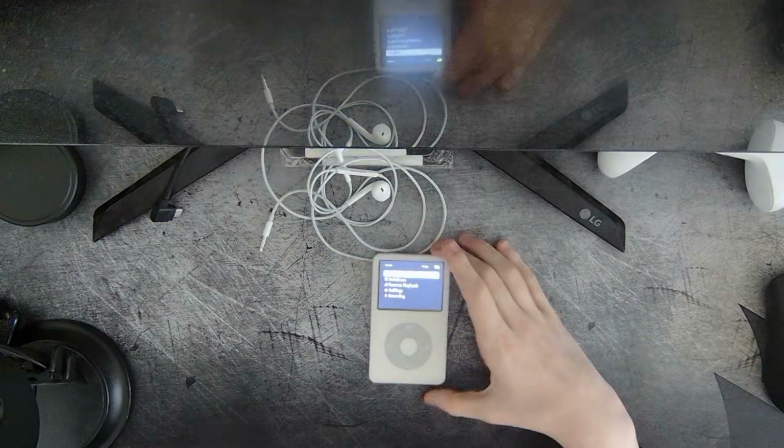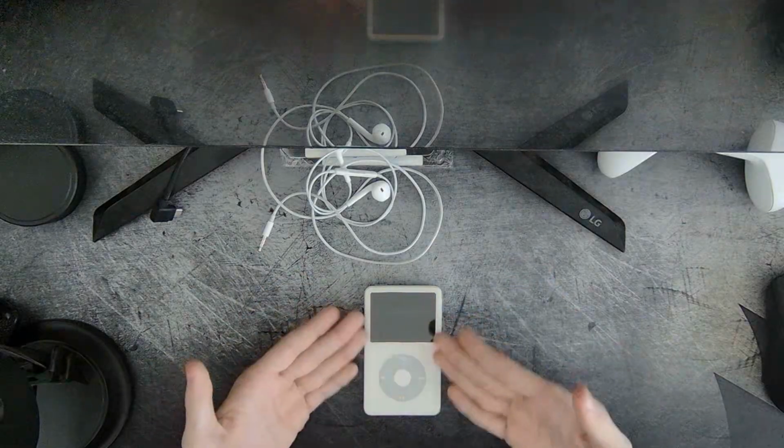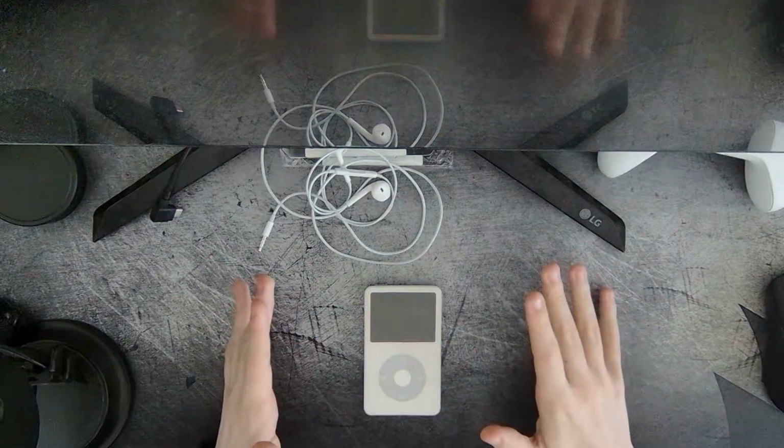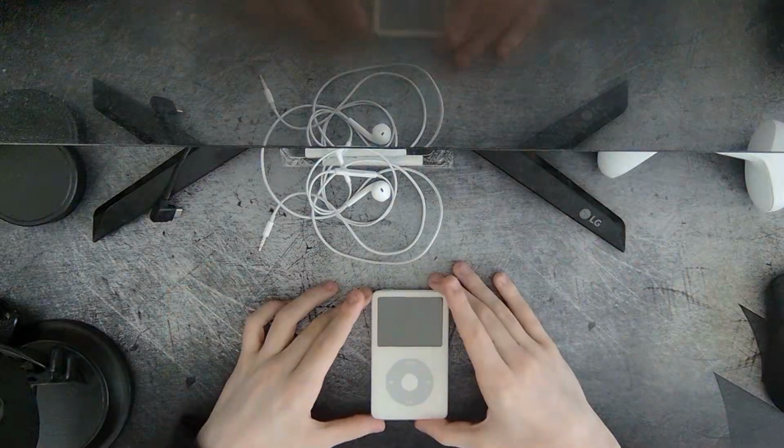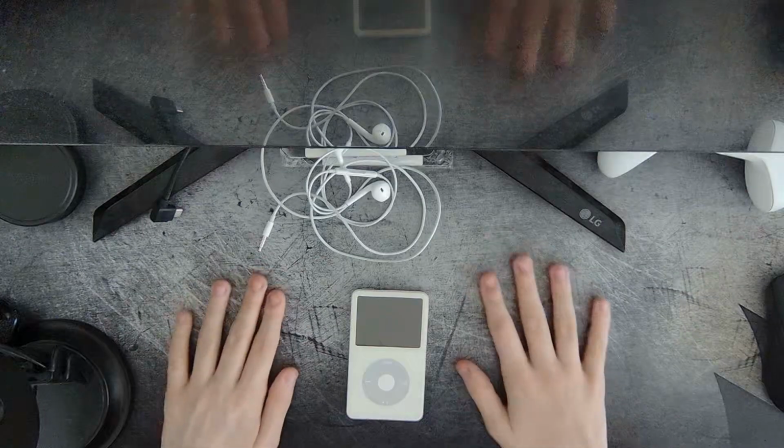I think that's about everything I want to cover today. And again, shout out to Elite Obsolete Electronics for getting me this iPod for free. I can't believe I'm here with this. I really couldn't complain. Thanks for watching part 2.